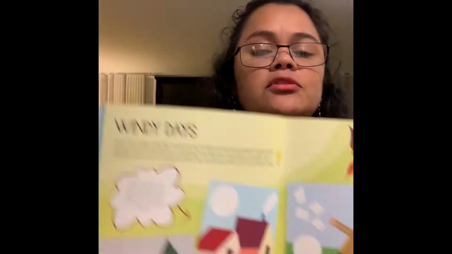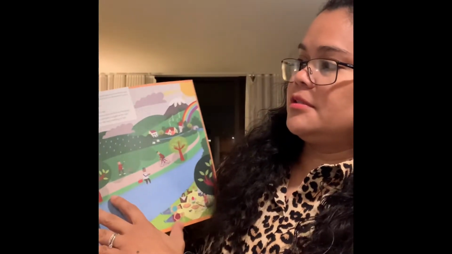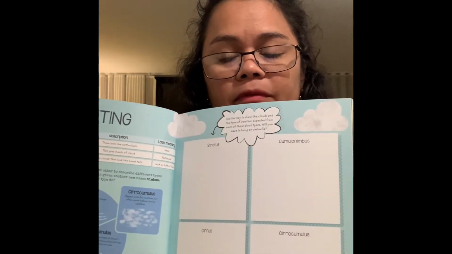And then we will be talking about different types of weather, just like the book says. What makes it rain, and why all these different types of weather affect or help predict different weather conditions.